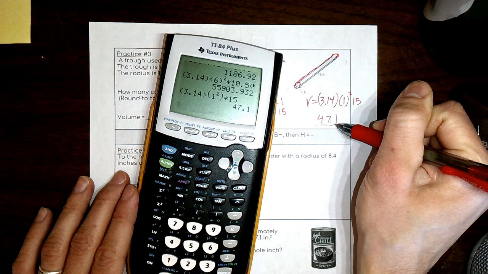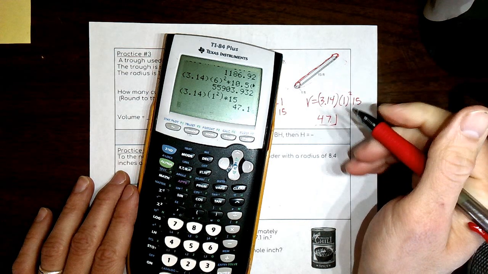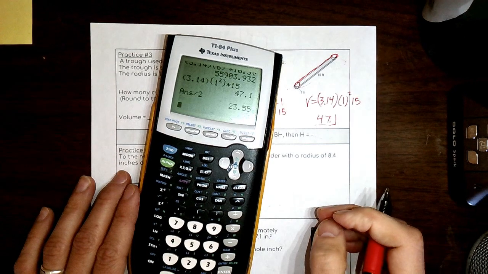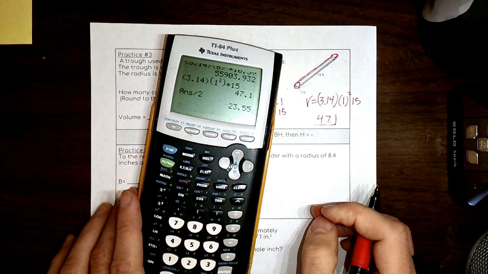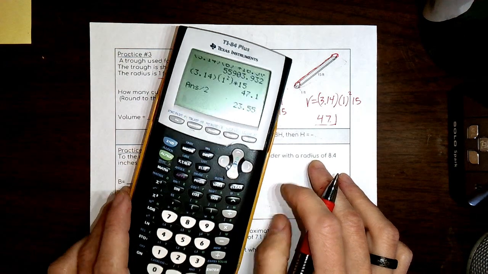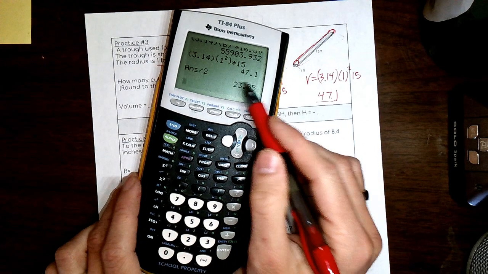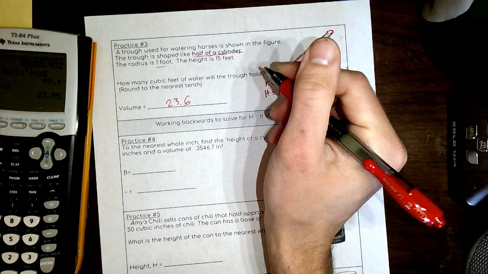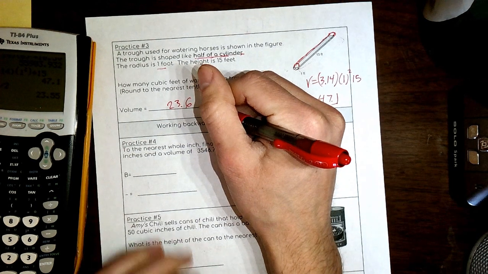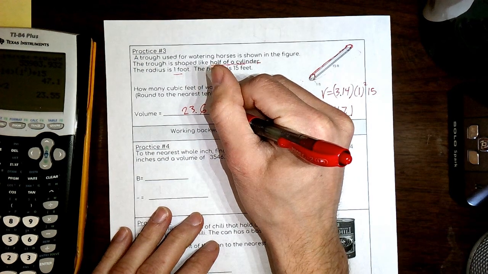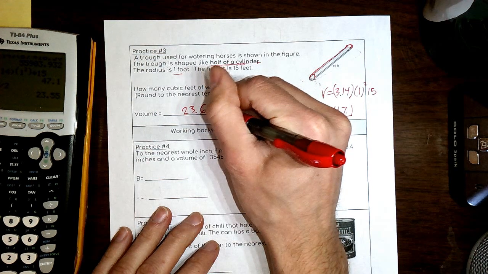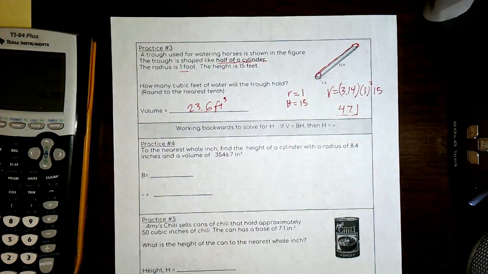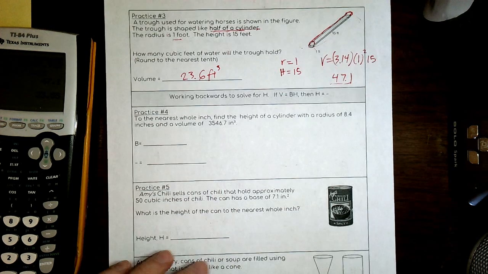So how much water does this trough hold? Well, it would be divided by 2 or multiplied by half. 23.55, so we'll call that 23.6. 23.6 cubic feet of water. Okay, all right, nearly done.